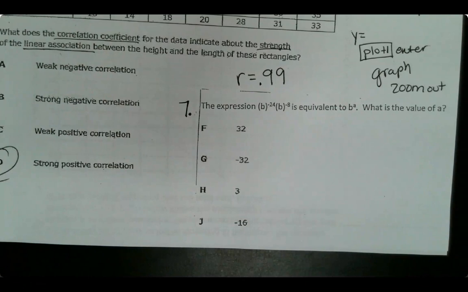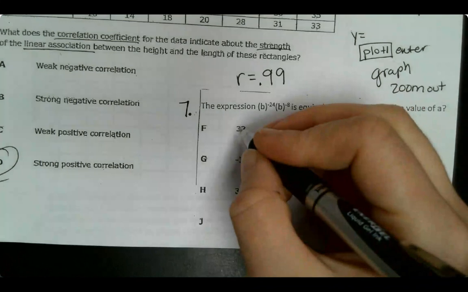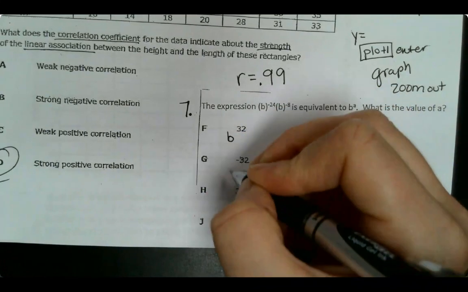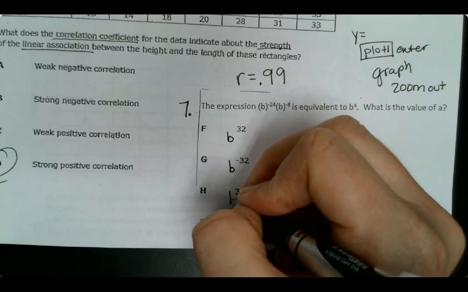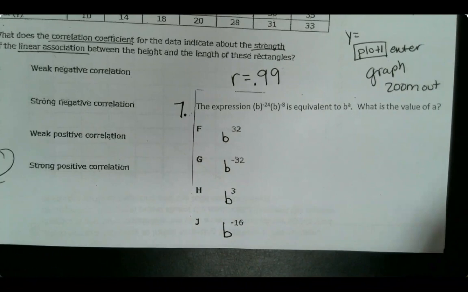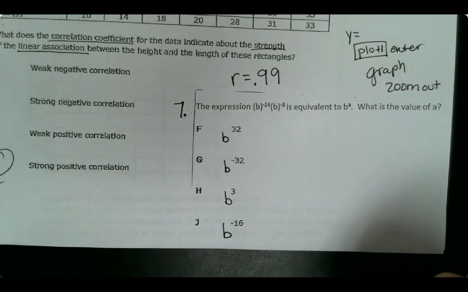Okay, number 7. Which expression, or the expression b to the negative 24 times b to the negative 8 is equivalent to b to the a? What is the value of a? So they just gave you the exponent, but the base is b, so you can put a b on each one of these just to remind you that they're talking about the exponent. It's just a confusing way that they worded it.